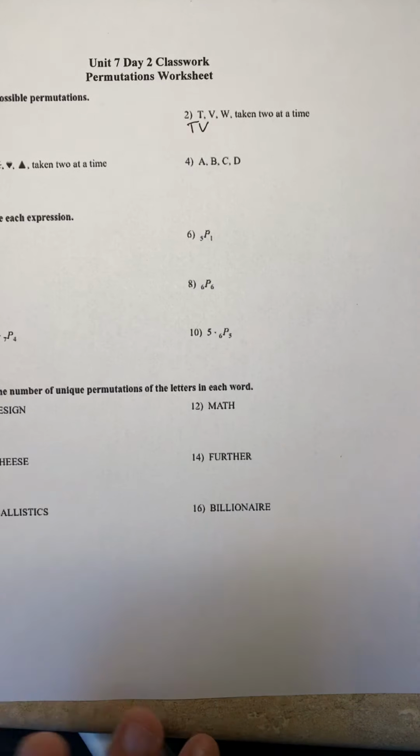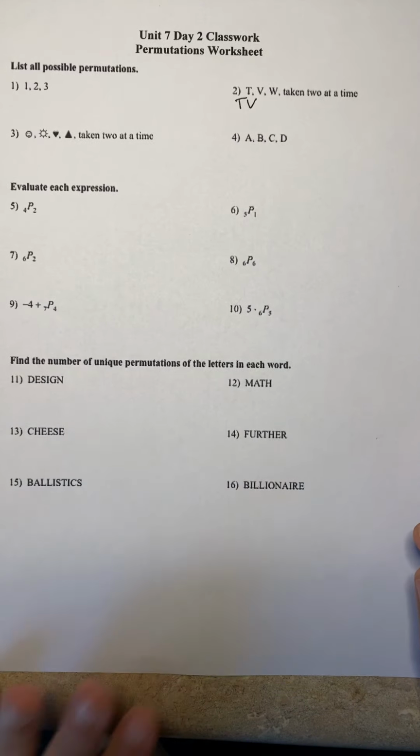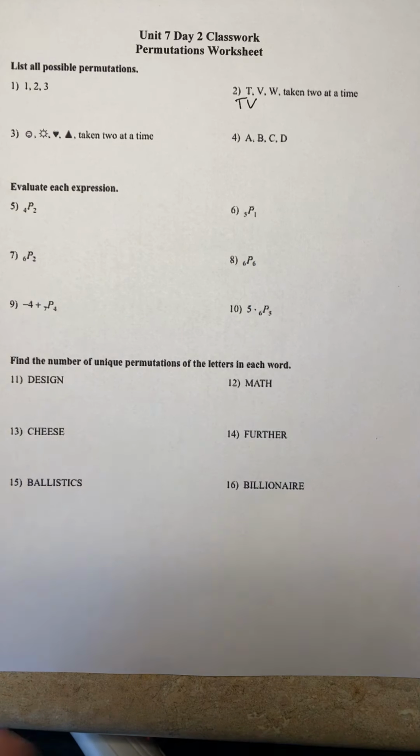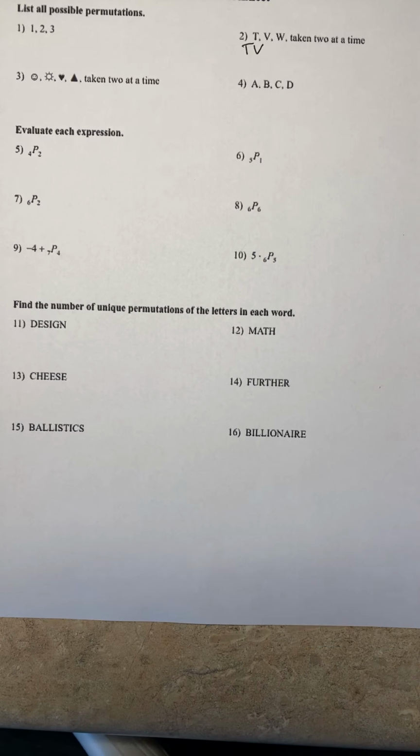All right, 5 through 10. You're just practicing what we just did in the calculator. You can do it mathematically, or you can just do the nPr thing in the calculator. And then 11 through 16, you're finding out how many ways you can rearrange the letters in each one of those words.